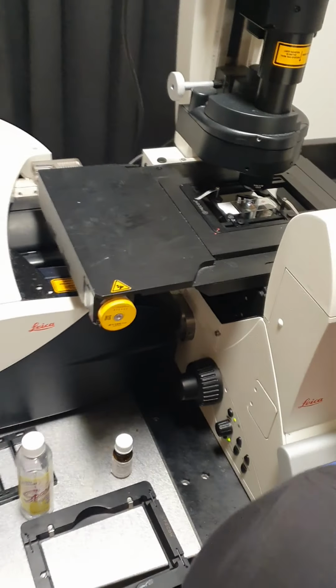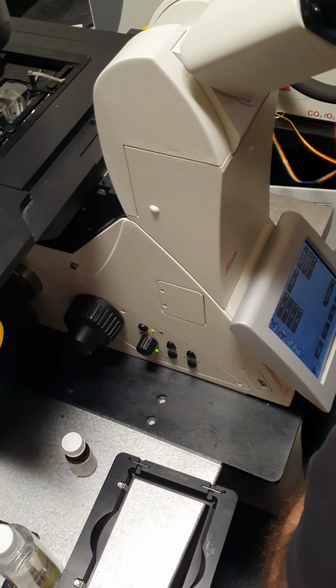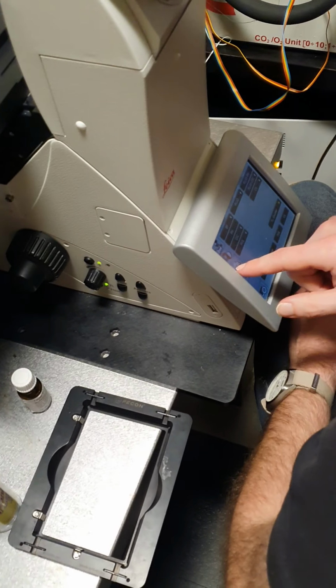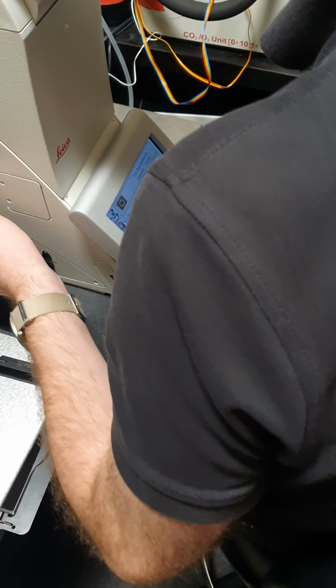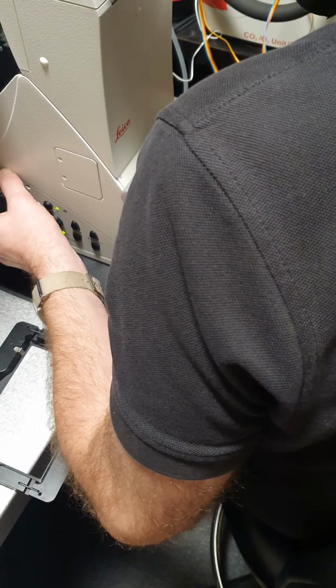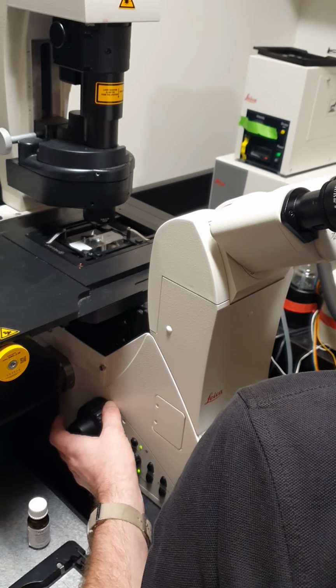Usually you can focus by looking at the screen. I tend to do it by eye, at least to start. So I'll just put it on the eyepieces. First, we need to go to where the heart section is.